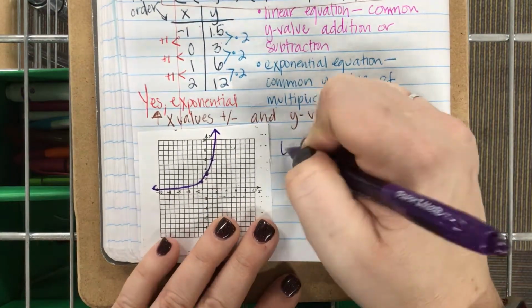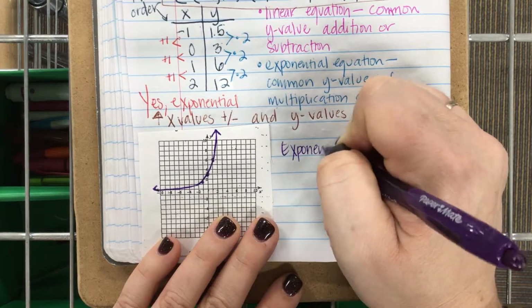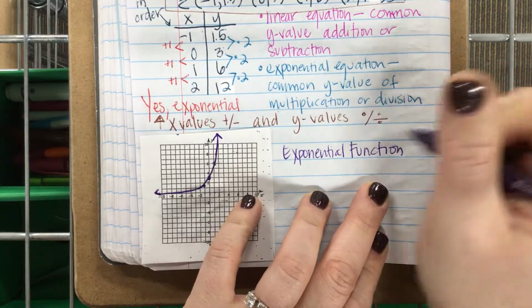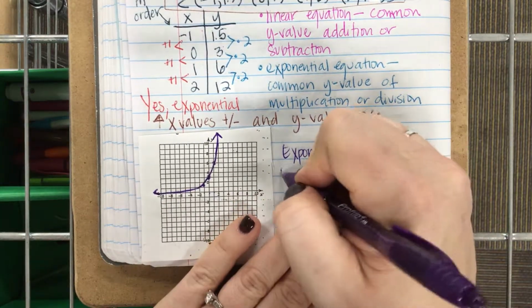So an exponential graph in graph form needs to curve.